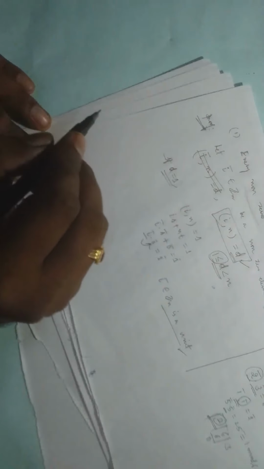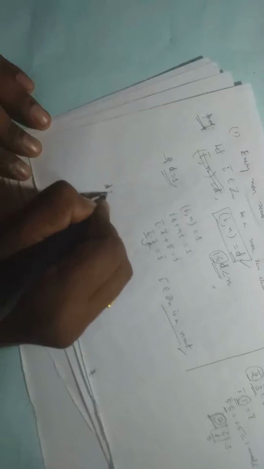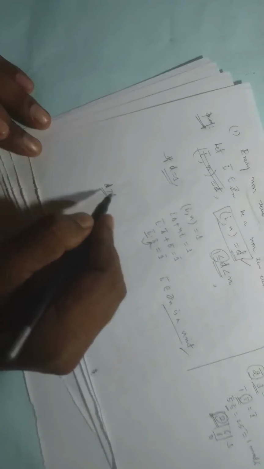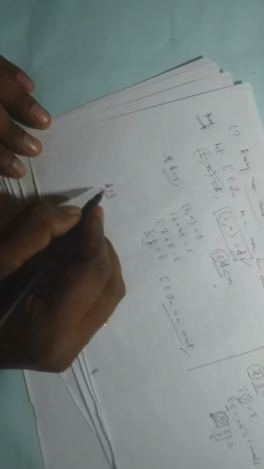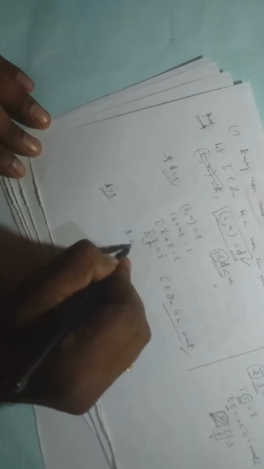Next, when will it be a zero divisor? The second case is D not equal to 1. So if D is greater than 1, that is, the GCD is greater than 1, likewise if the GCD is 2 and so on, then n by D is less than n.